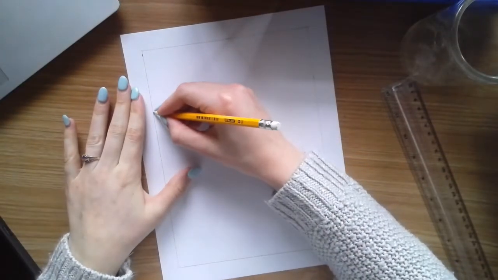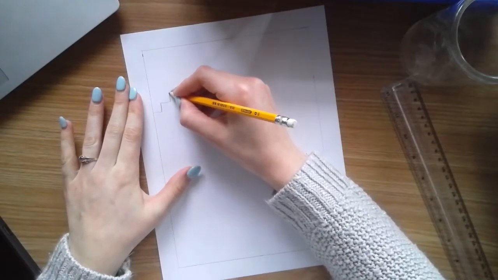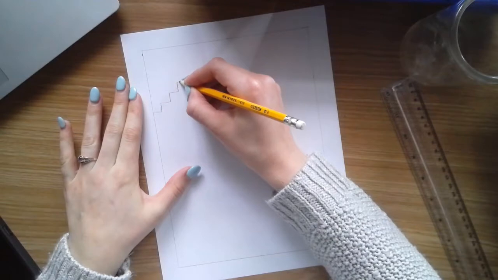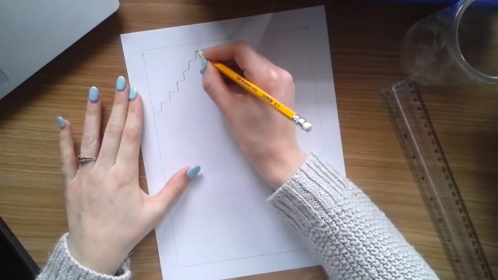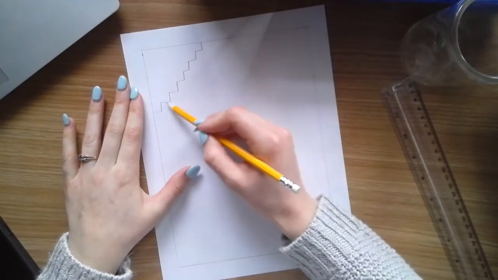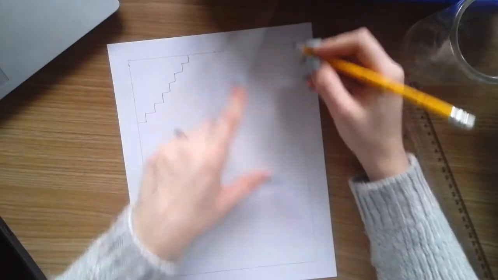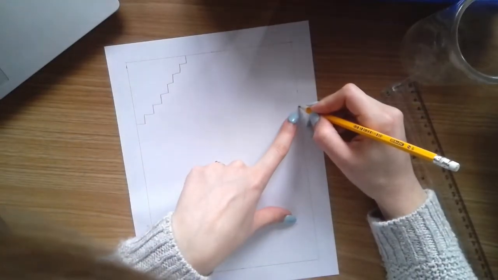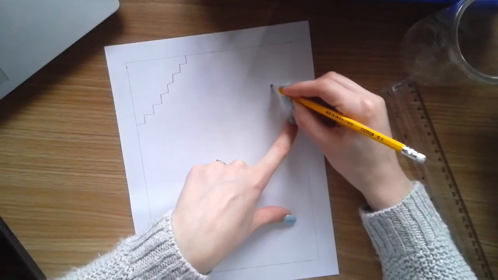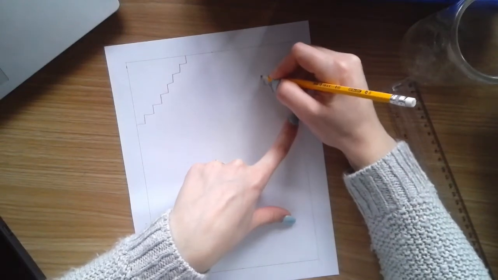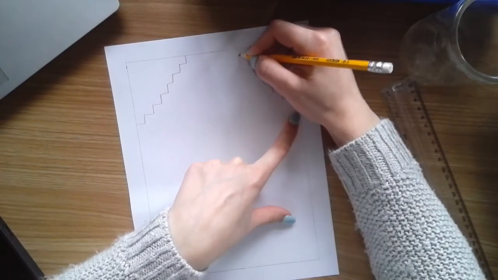They often make kind of like steps. So you can use your ruler for this still. I'm just going to freehand mine and estimate out, counting how many steps I made. So 1, 2, 3, 4, 5, 6, 7. Do the same thing on the other side, starting from the other side, about even. 1, 2, 3, 4, 5, 6, and 7.